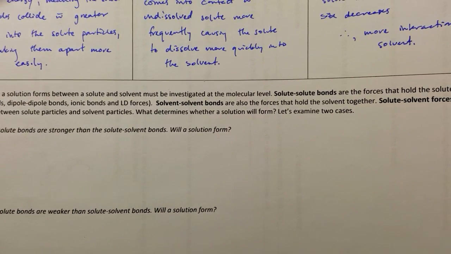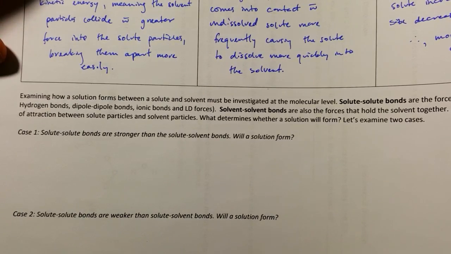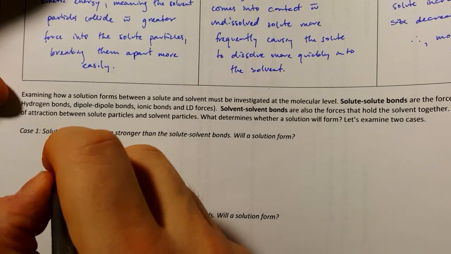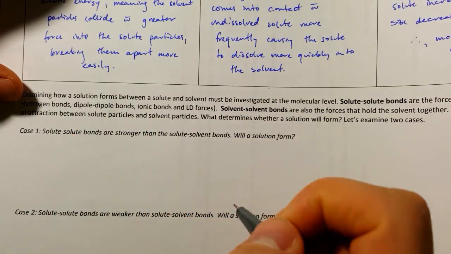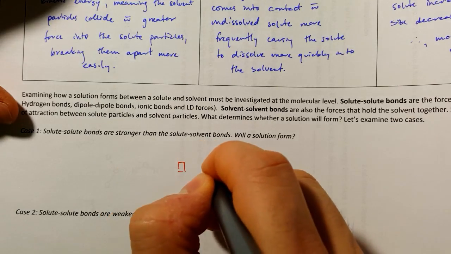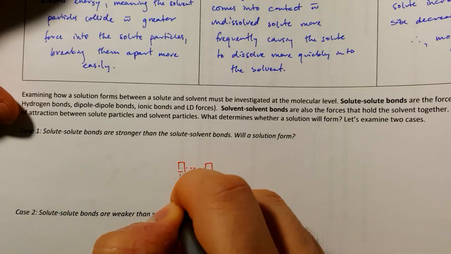So what determines whether a solution will form? Well, there's two basic cases. So let's take a look at solute-solute bonds. Okay, so if I have, for example, right here, this is my solute, and these are my solute bonds.